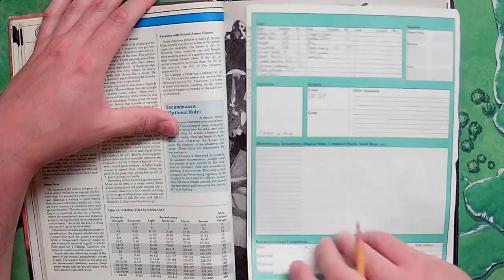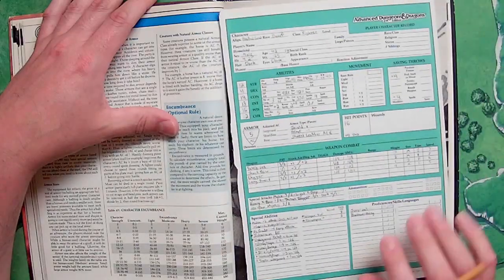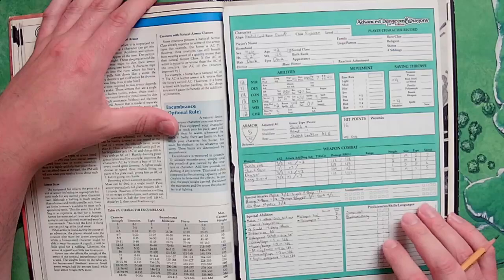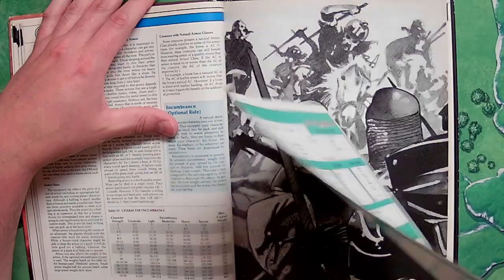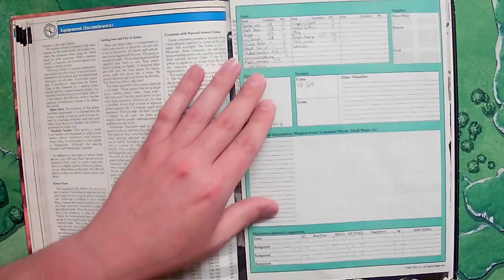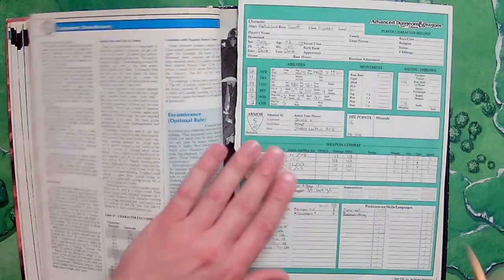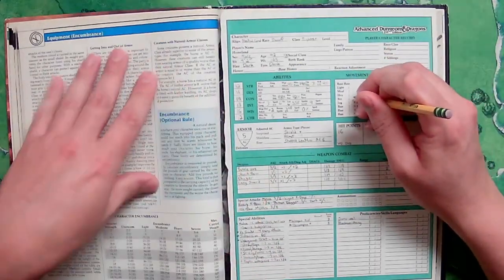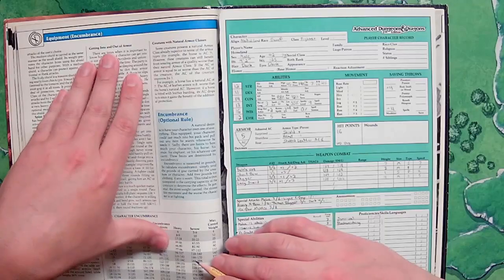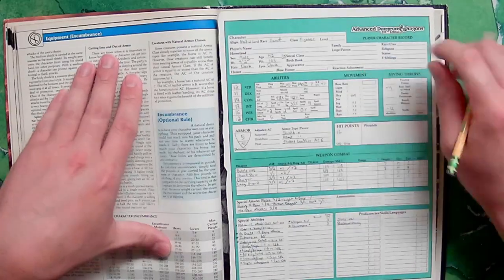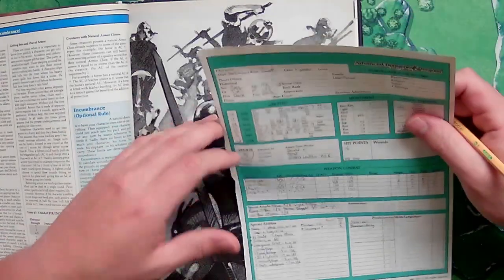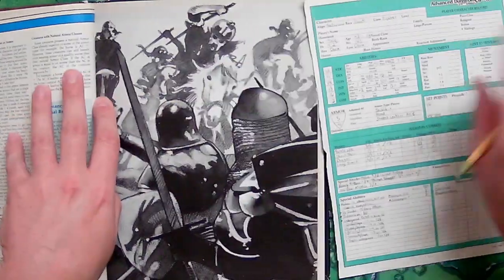We're safe. That doesn't encumber us. Technically, I do have to add it up, so I will do that off camera here in a second. Okay, so we have 105 pounds, which puts us in the heavy bracket. We'll figure out movement once we get there. That's how many pounds we have currently carrying.